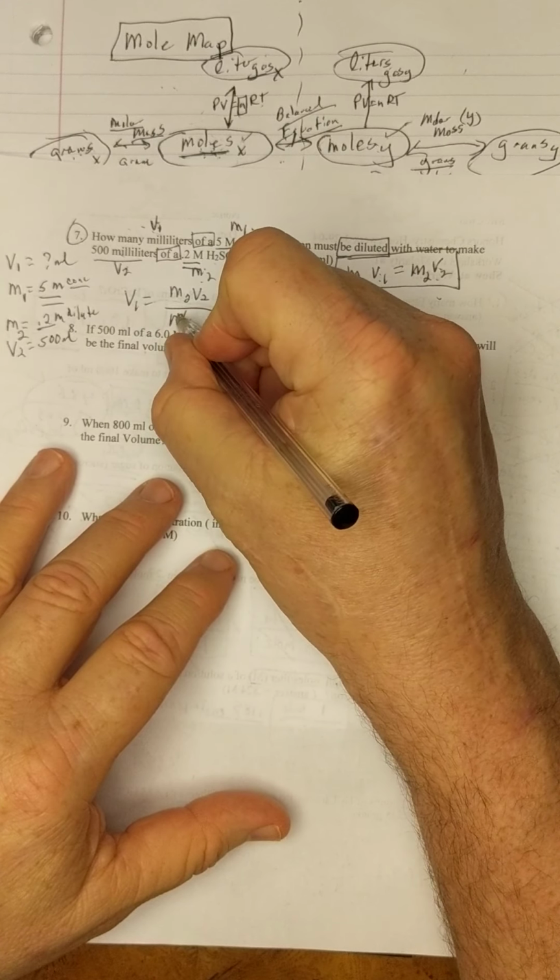So that's divided by 5 molar. The molarities end up canceling out, and that's why I really don't have to worry about defining the unit of molarity, because it's always going to end up canceling out. The answer is equal to 20 milliliters, and that's V1, 20.